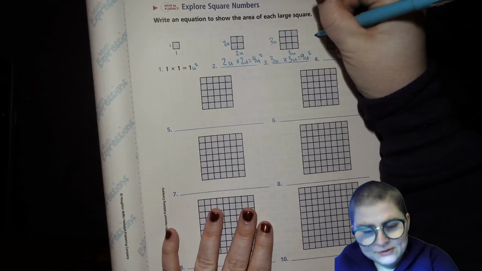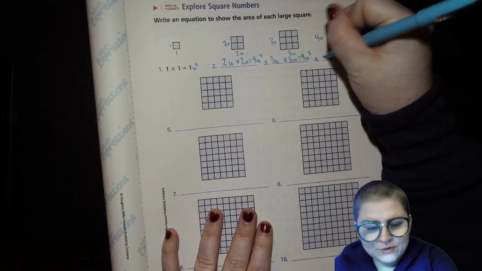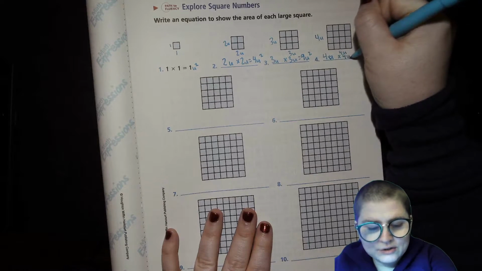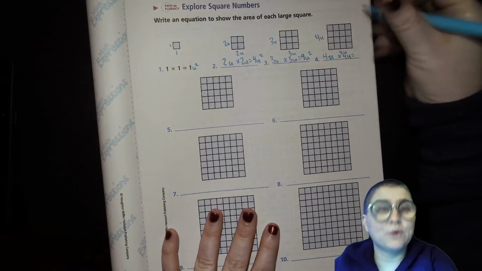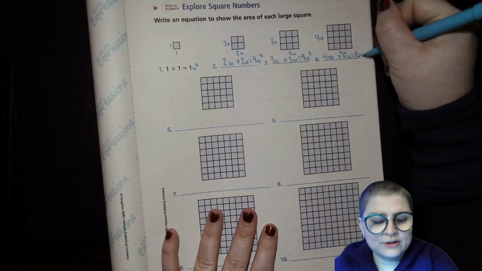Okay, this is 4 units times 4 units equals, what's 4 times 4? 16. And what's U times U? U squared.